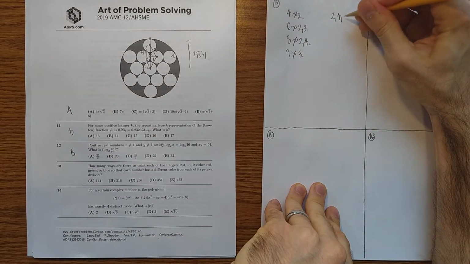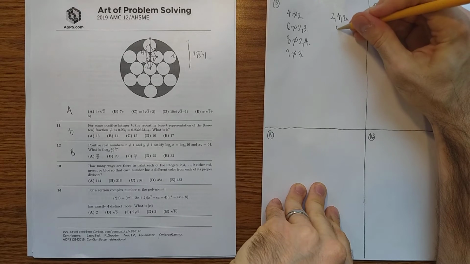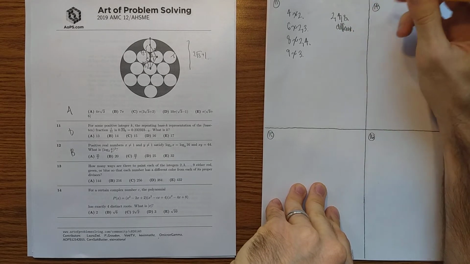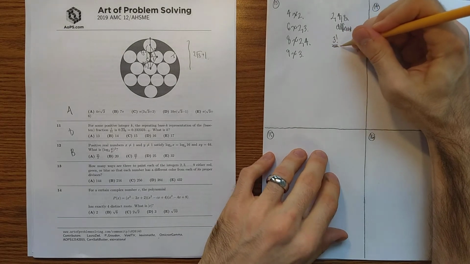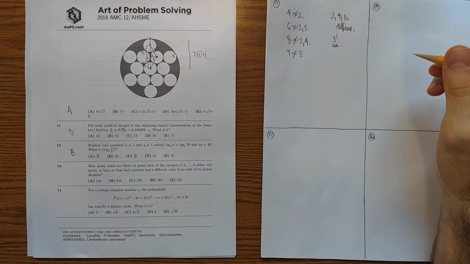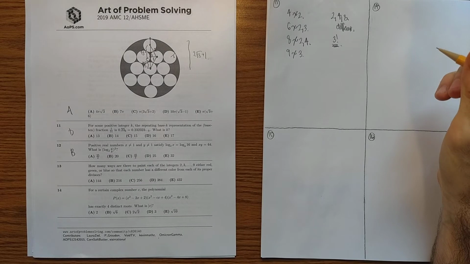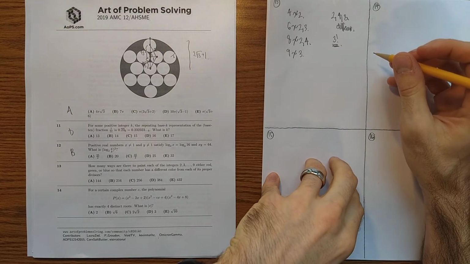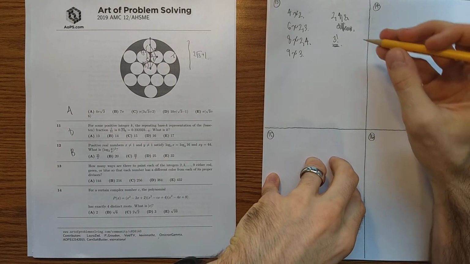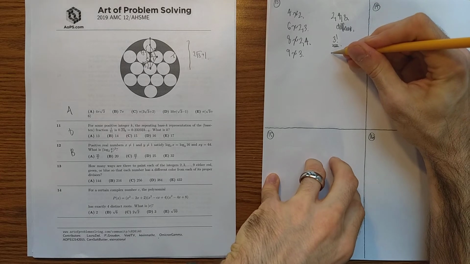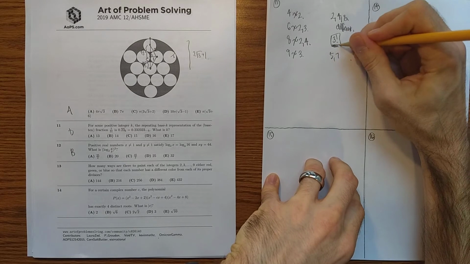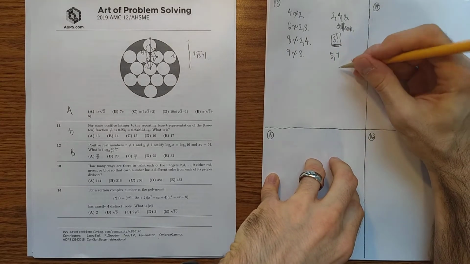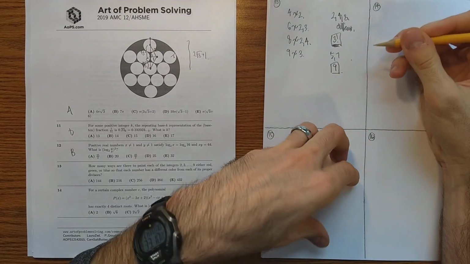Okay, so 2, 4, and 8 are all different. So we have 3 factorial ways of choosing 2, 4, and 8. 5 and 7 are totally independent. So I get 3 choices for each. That's 9.